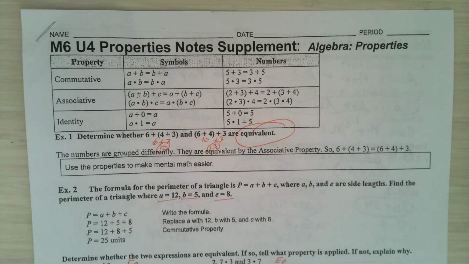A video today to go over the properties, and we have the answer key for you to grade your homework with, in case you aren't here today or if you want to review it again later on.